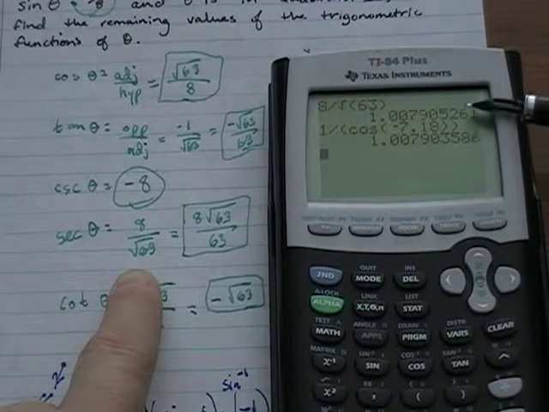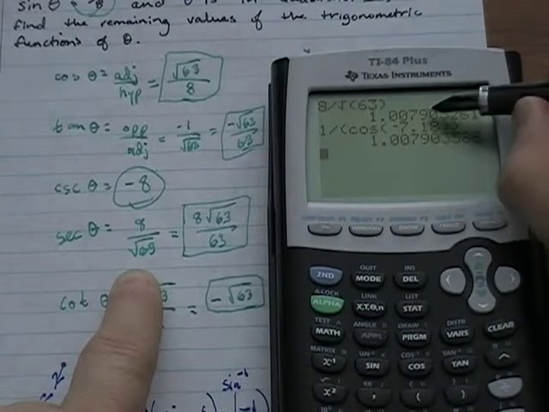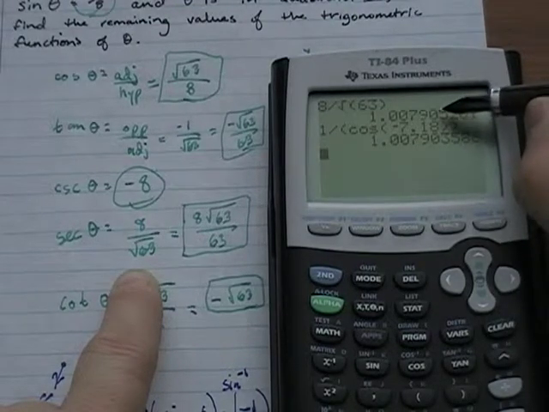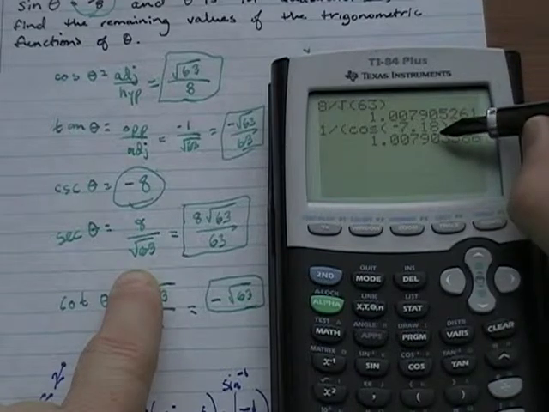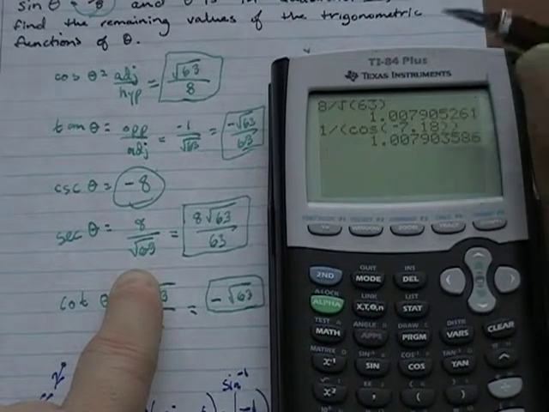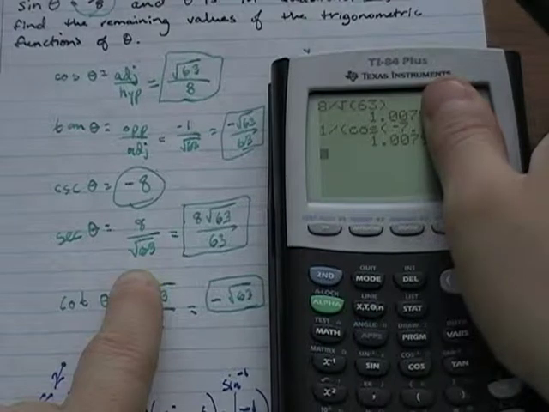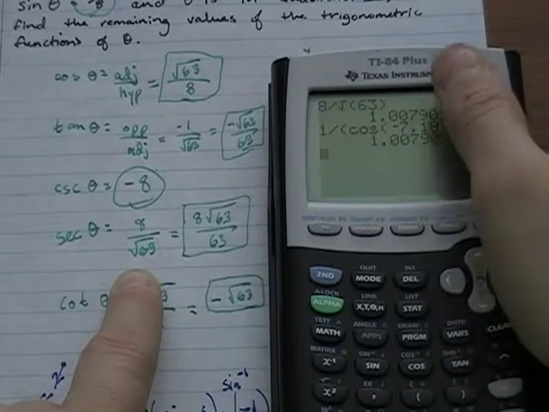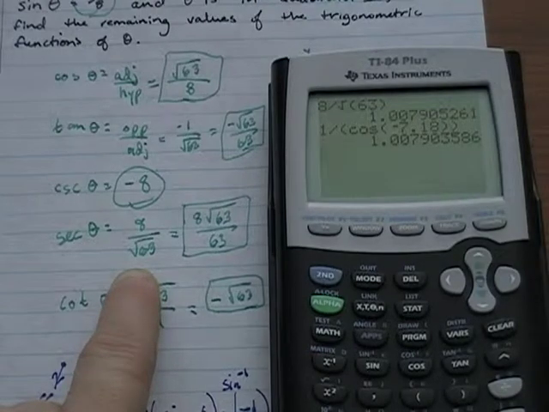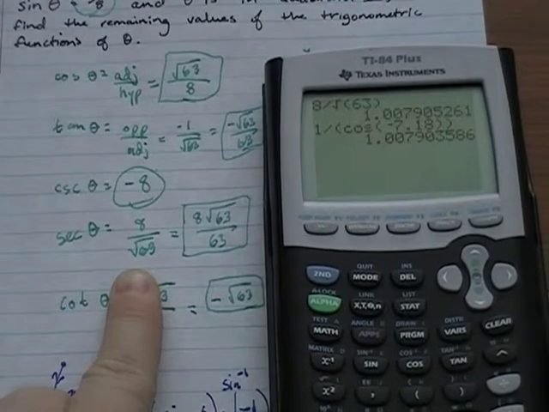Same answer. Now again, when you get out to these further decimal places, this is 0.52, this is 0.35, so they're a little different. But what you're looking at really is the first 3 decimal places. And they're identical to the first 3 decimal places. And beyond that, they'll be off because we rounded. But we can check all of these.